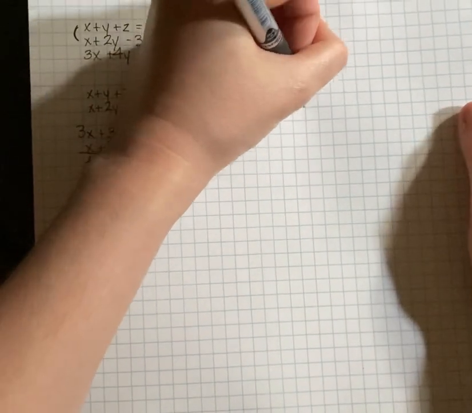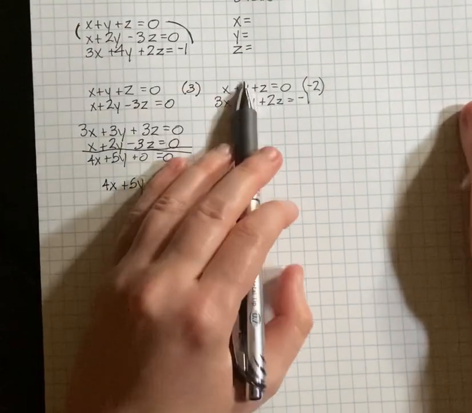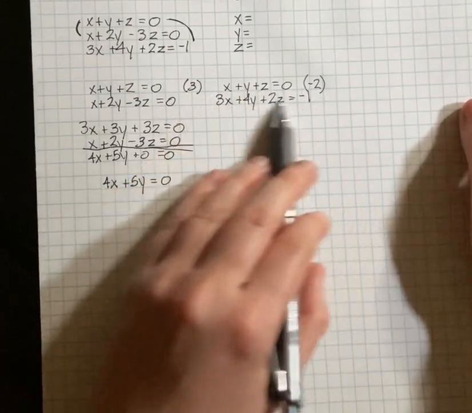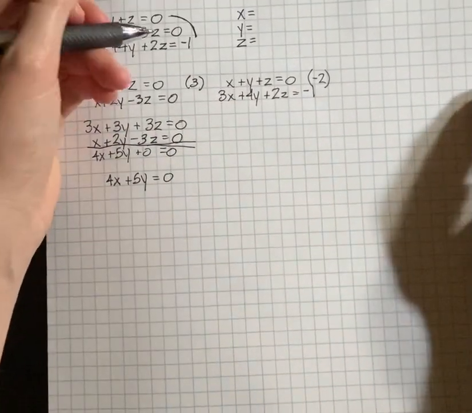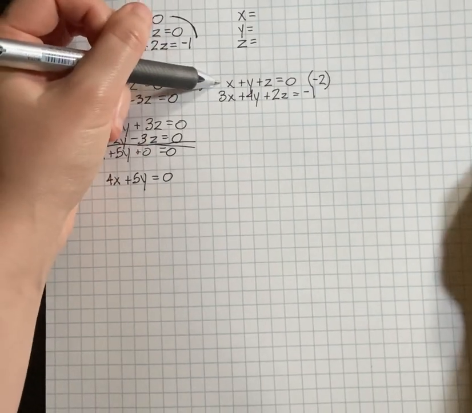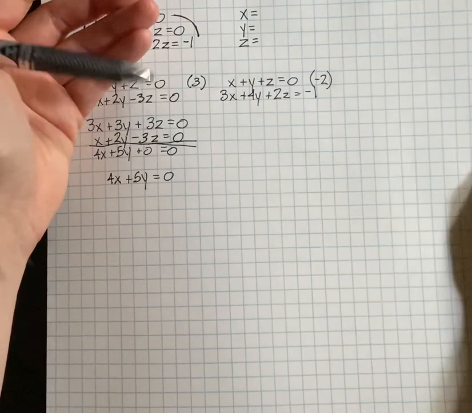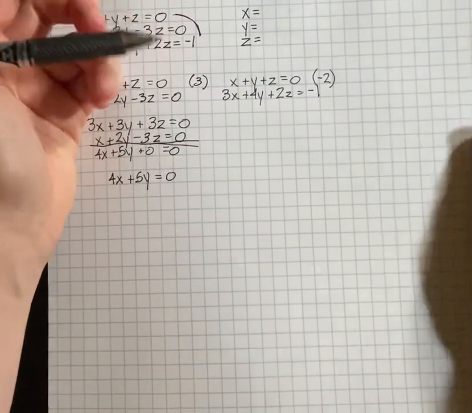I'm going to have to multiply this top one by a negative 2. Why negative? Because both of these are already positive. You've got to have one negative and one positive. And I don't want to change anything in this bottom one if I don't have to. Now I've seen someone multiply the top one by a positive 2 and the bottom one by a negative 1. That works too. That to me seems more confusing with more steps, but if that works for you, go for it.